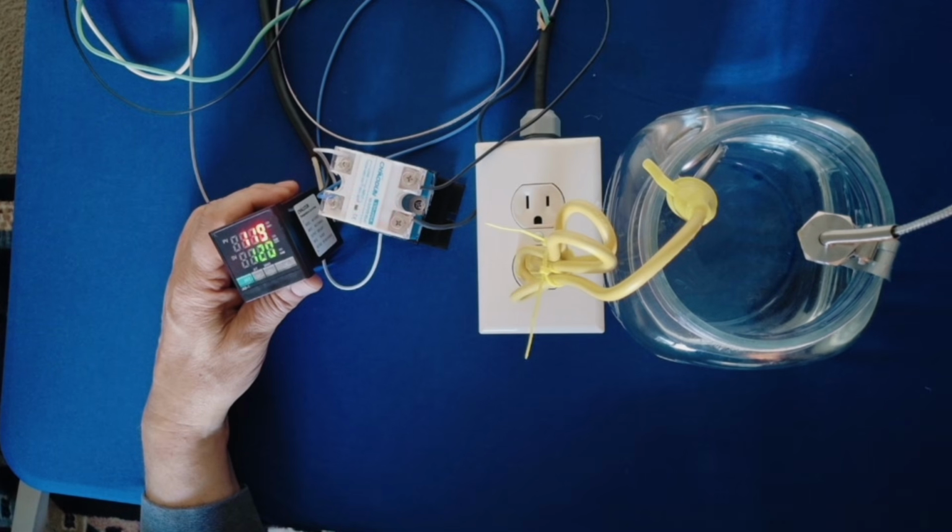Sometimes you may need to run auto-tune a couple of times to get the best results. And if something in the system changes, like replacing the heating element or adding insulation to the tank, the process will behave differently. So it's a good idea to run auto-tune again.